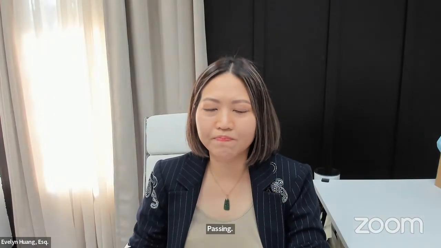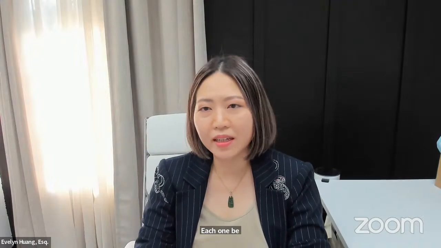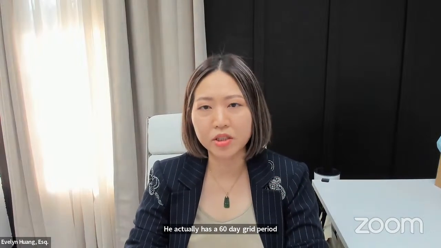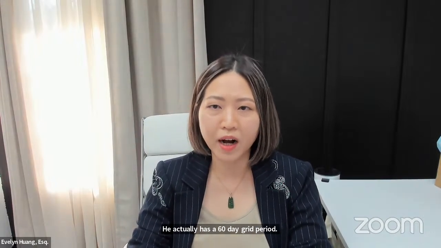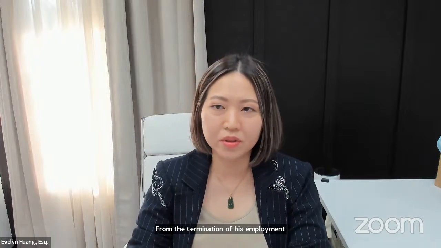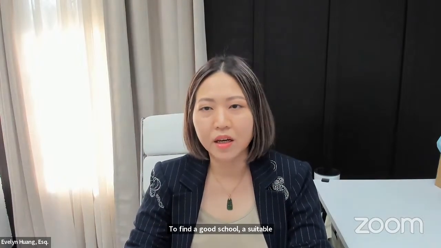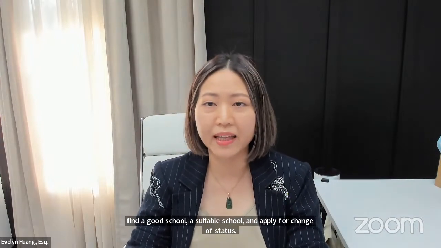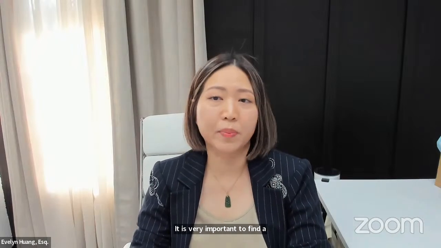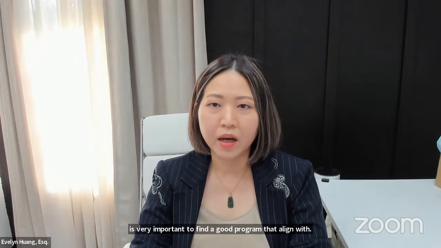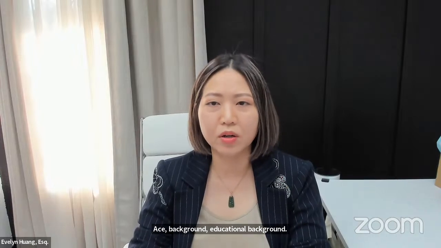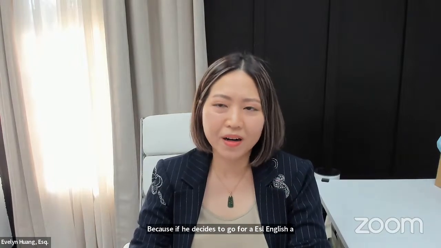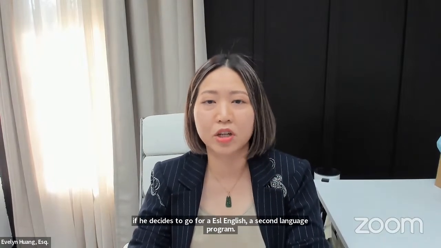Okay, so as an H1B holder who has recently been laid off, he actually has a 60-day grace period from the termination of his employment to find a good, suitable school and apply for change of status. It is very important to find a good program that aligns with his educational background. Because if he decides to go, for example, to an ESL, English as a Second Language program, this may cause a negative impact to his change of status application.